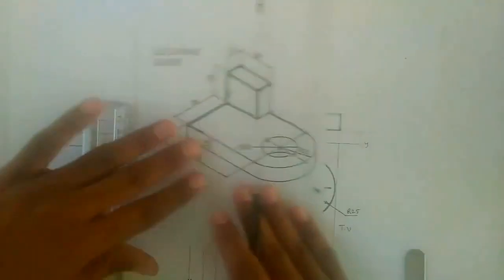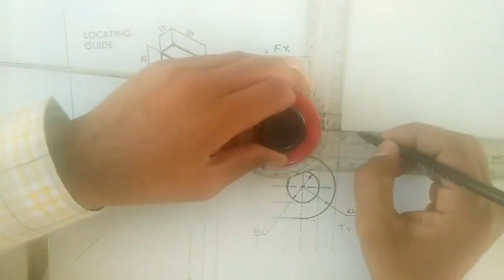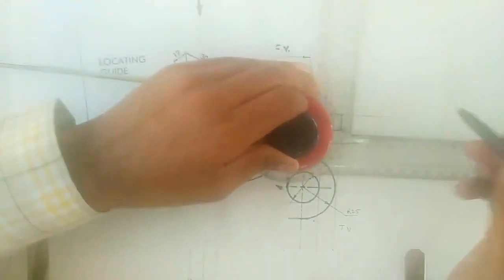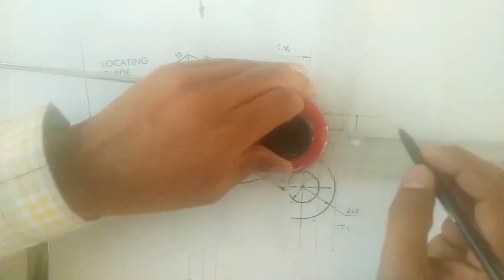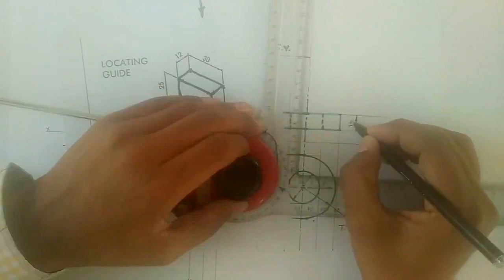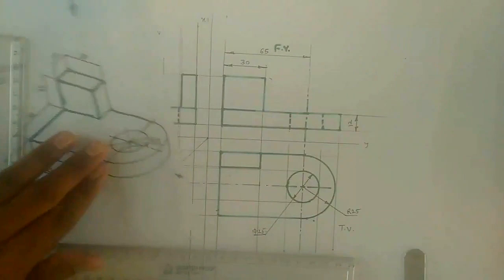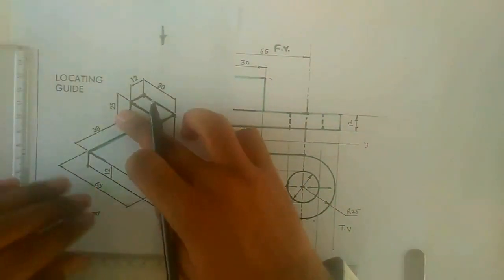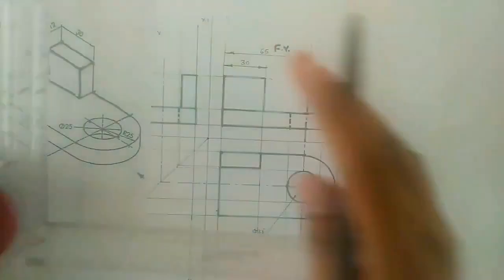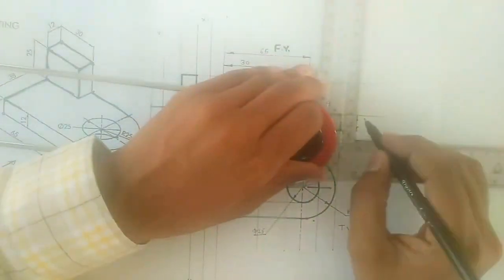This 12 mm dimension I can give in the front view here. This 25 mm dimension I can give here in the front view, or I can give it in the side view also, but as space is available here, I will give it in the front view only. This is 25.